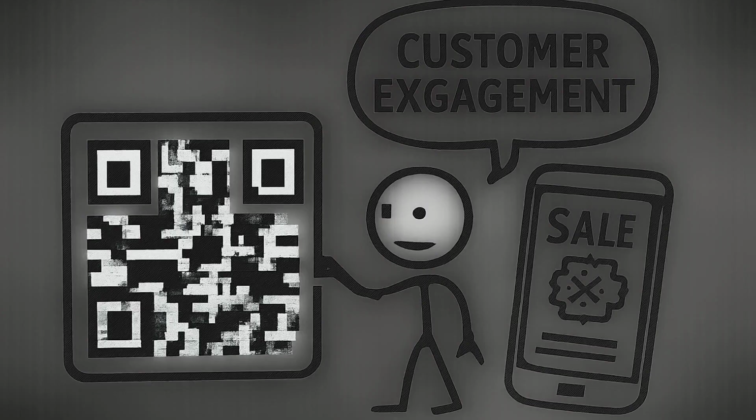Marketers leverage QR codes in campaigns to engage consumers. Scanning a code can lead to promotional content, discounts, or interactive experiences, enhancing brand interaction and customer engagement.